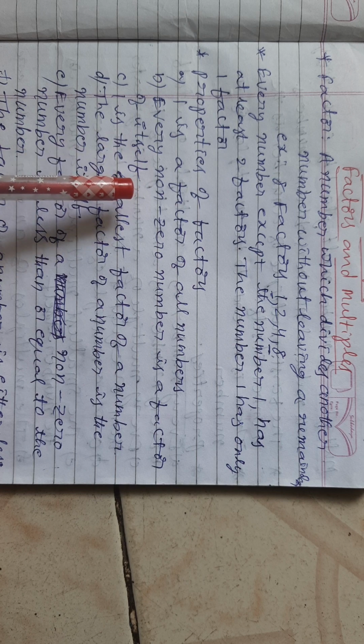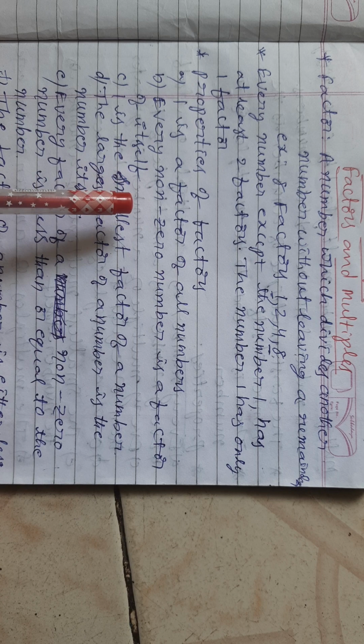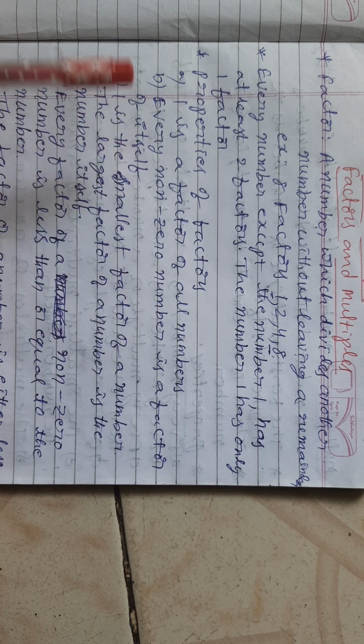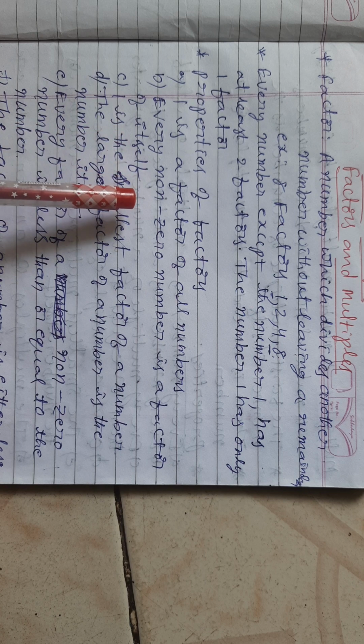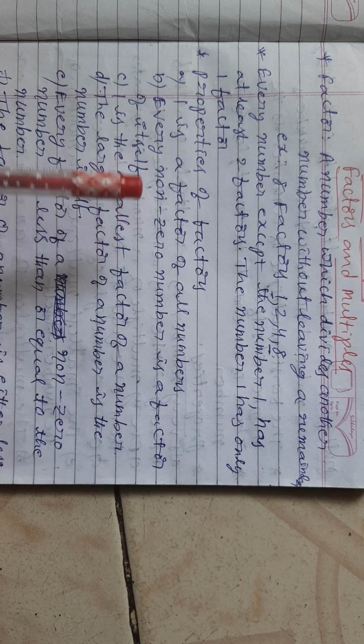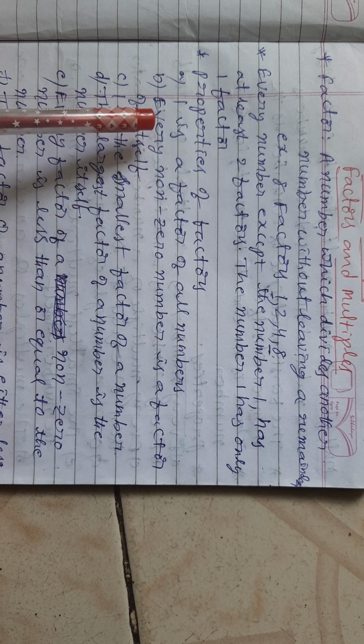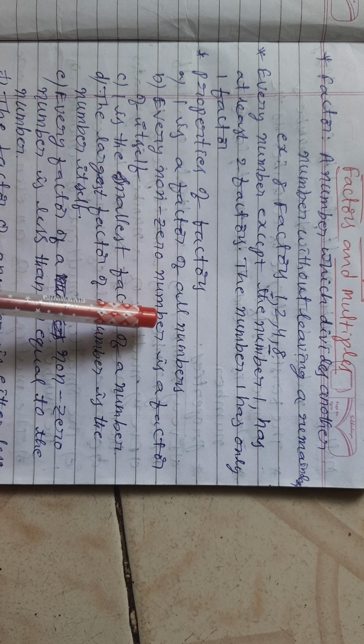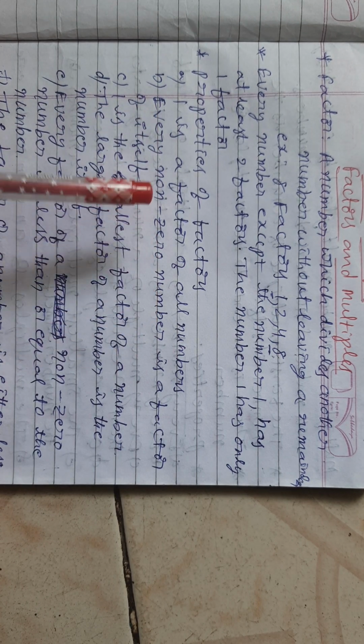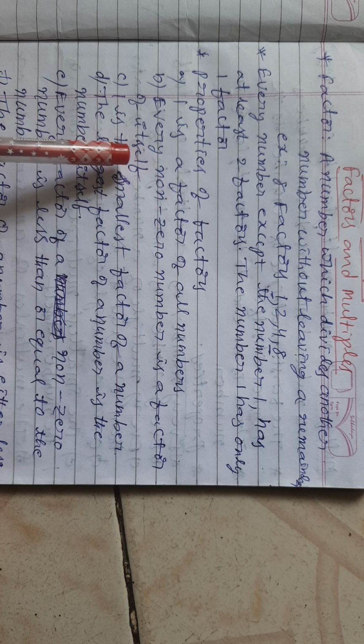Suppose you take 2, it is divisible by 2. 3 is divisible by 3 itself. Suppose 100, 100 is divisible by 100. That means 1 is a factor for all numbers, and the number itself is a factor.